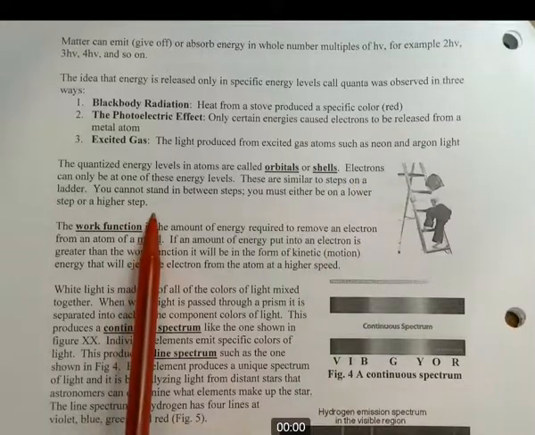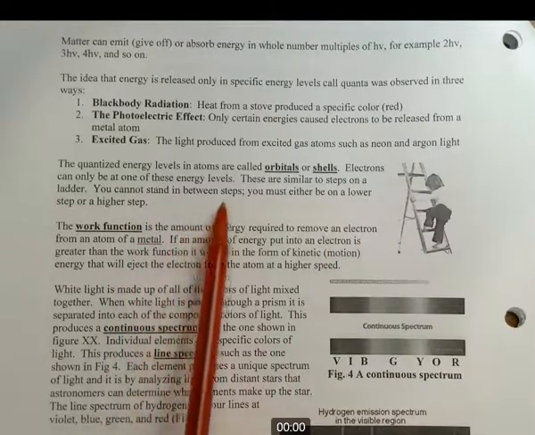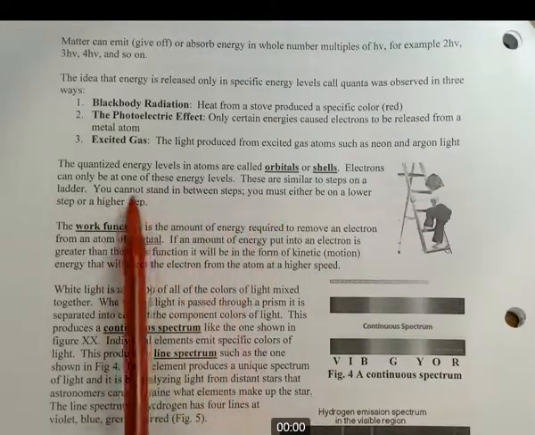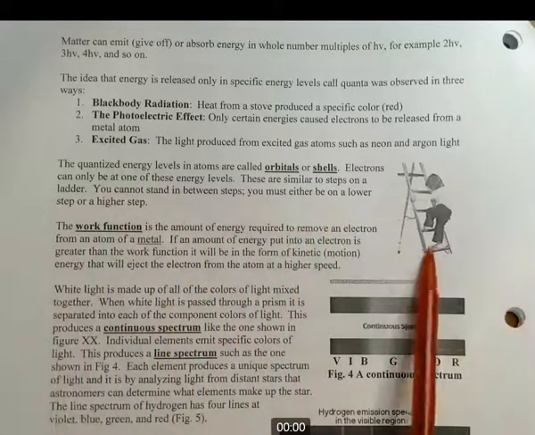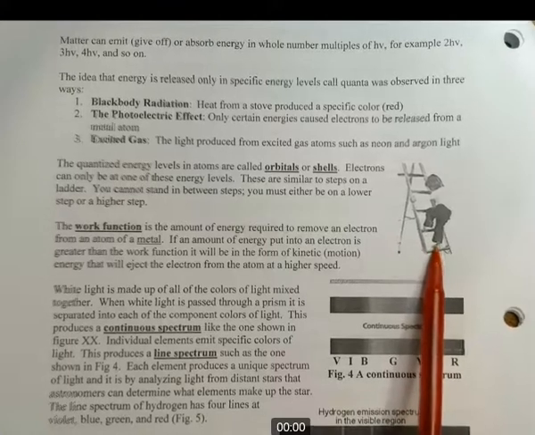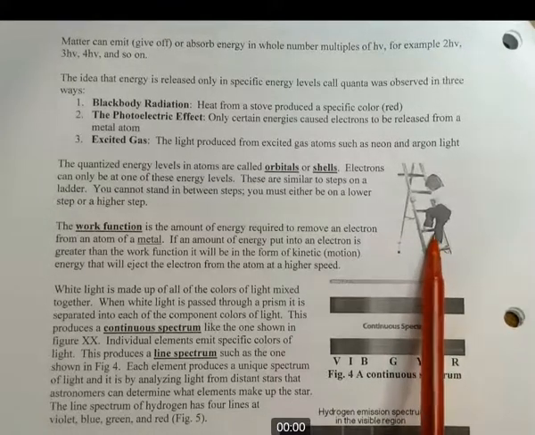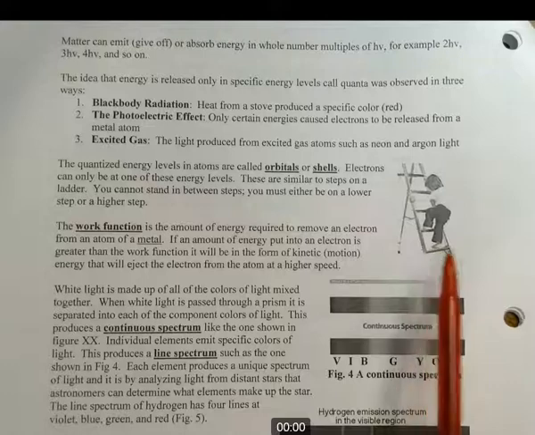Electrons can only be at one of these energy levels. These are similar to steps on a ladder. You cannot stand in between steps. You must either be on the lower step or the higher step. So if the little girl here tried to step halfway up the step, her foot would fall back to the step that she's already on.